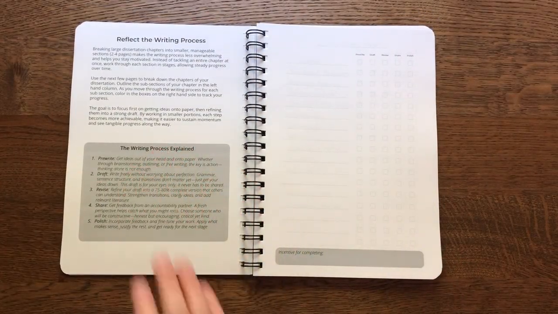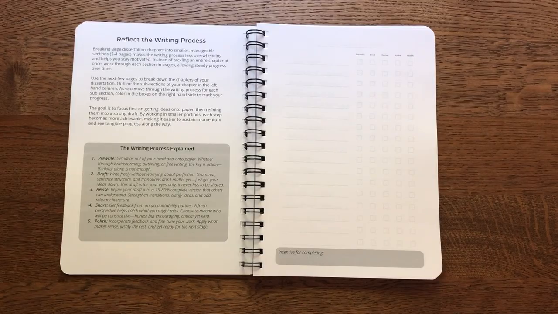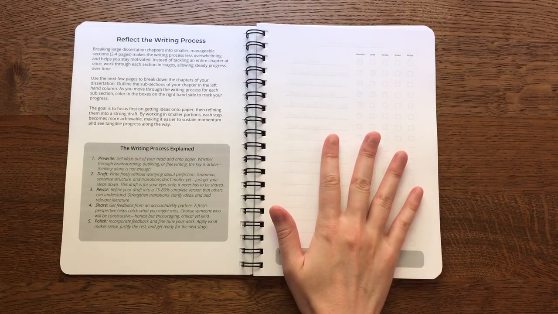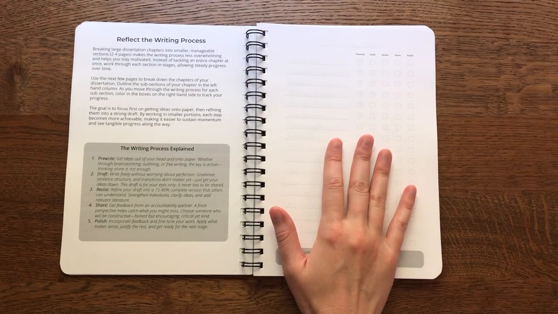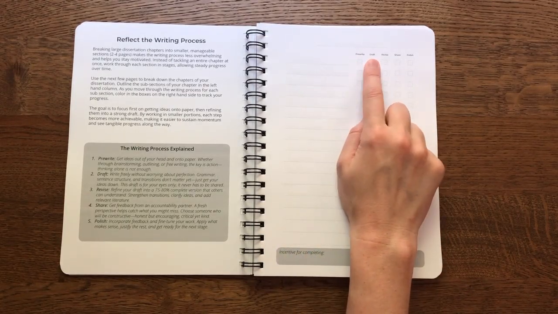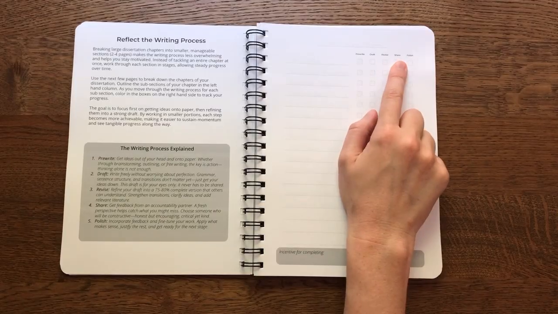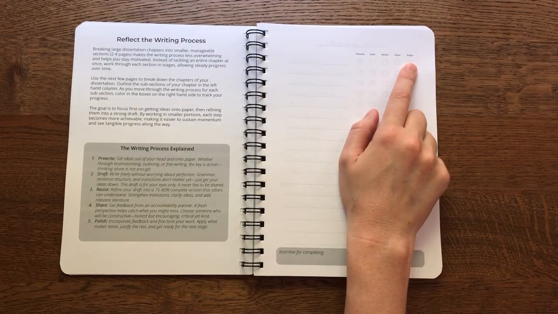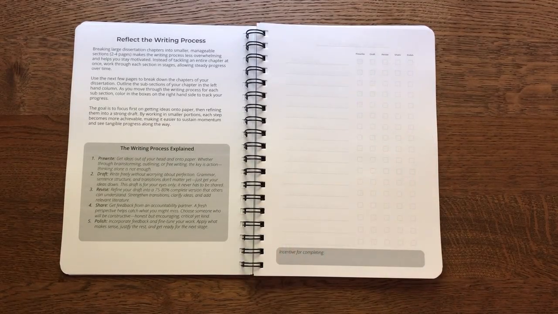So one of the most damaging myths about academic writing is that it's either done or not done. Quality academic writing actually happens in multiple stages, and this matrix helps you to track sections through that process. So here's the 5 columns: pre-write, draft, revise, share, and polish. Each represents a distinct stage of writing development.